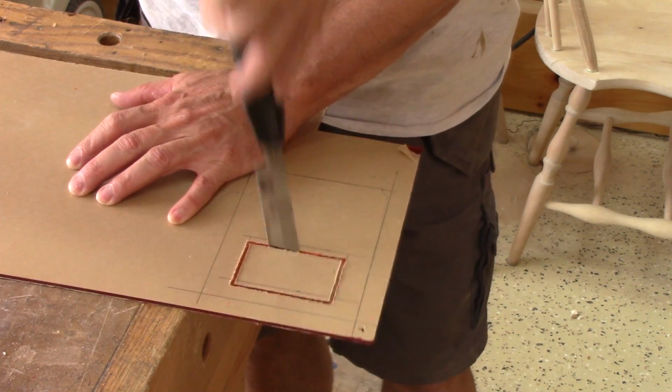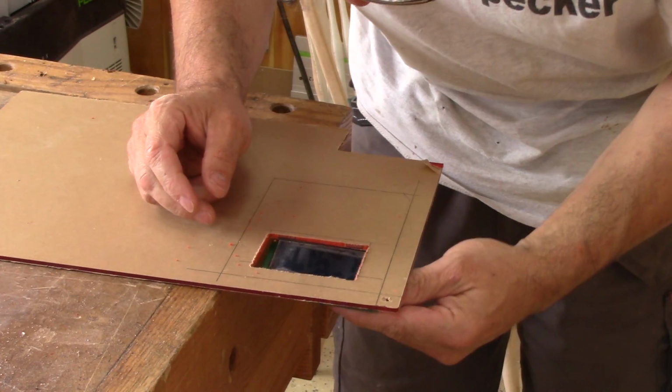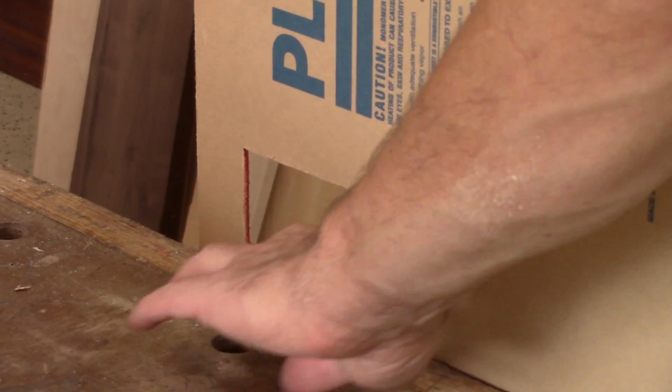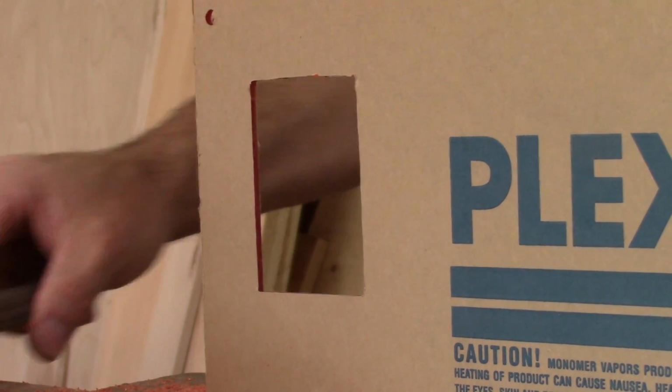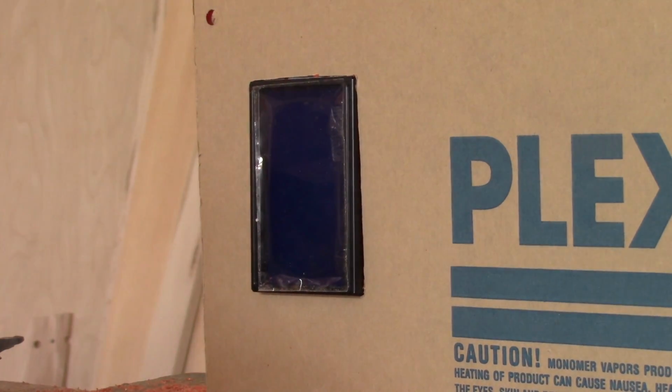When it's done, I just need to cut the tabs that were holding it together and check with the display. It's a bit too tight. I need to fix this. This is way better. Now I can cut it to the right size.